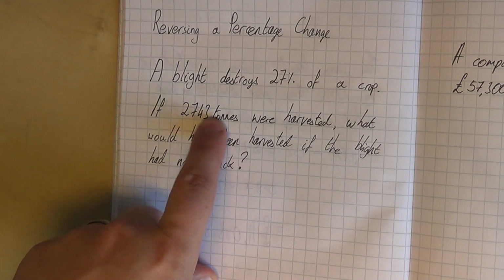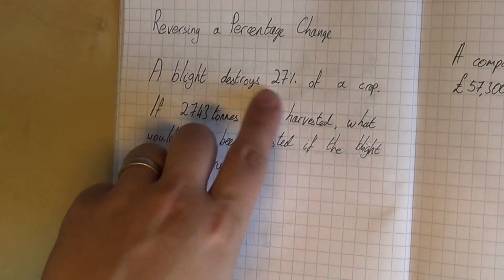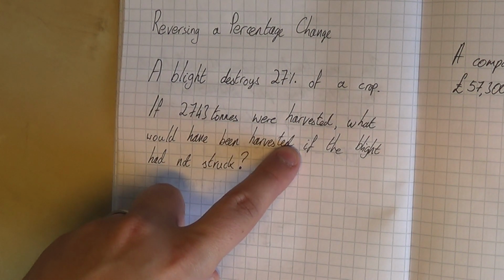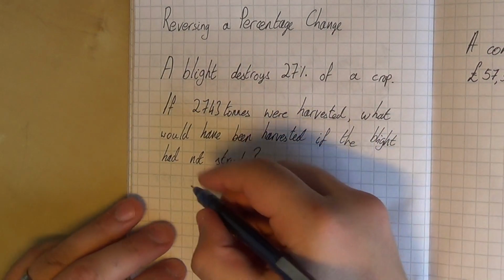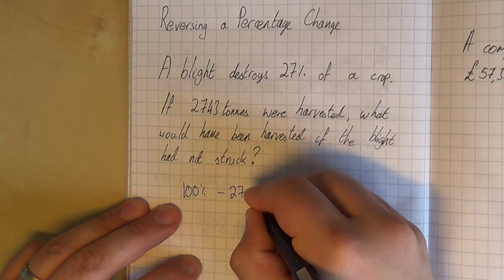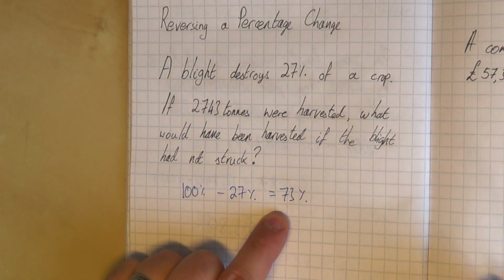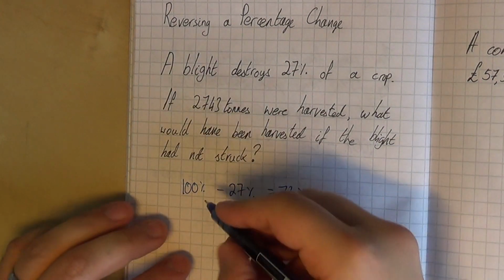The change that happened was this destruction, so that means there's less than it was before. So this story is about the size of the crop being reduced. The reduction is a subtraction. It's getting less than 100%. So our first step is going to be 100% take away 27%, which I think is 73%. So we are left with 73% of something. The thing we don't know yet, but it's 73% of something.